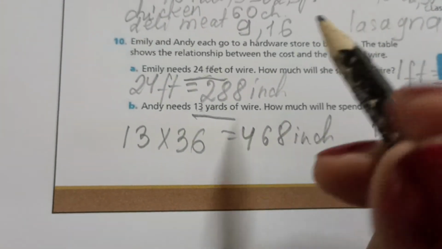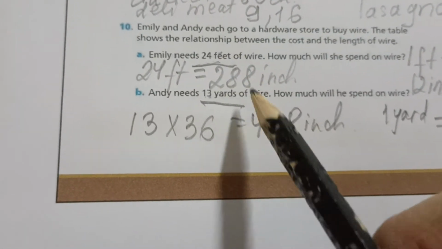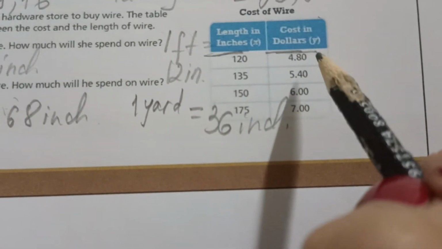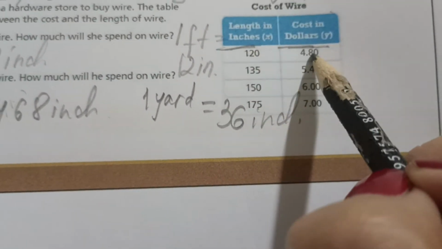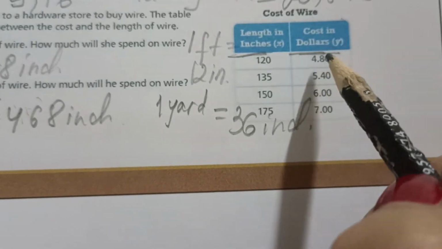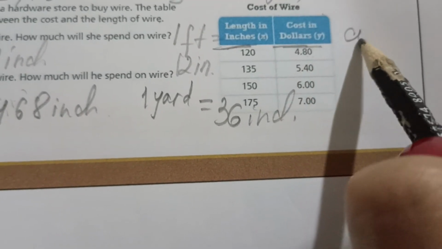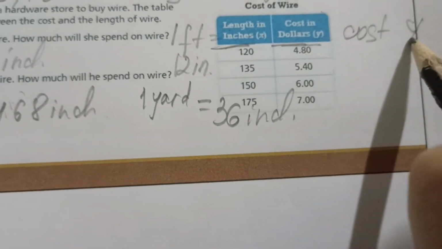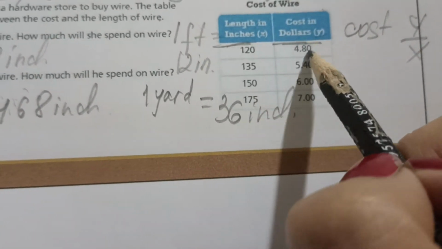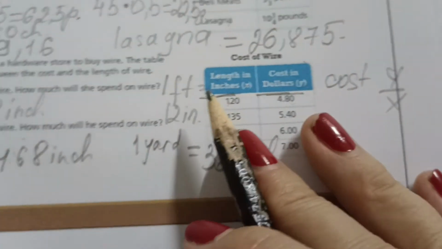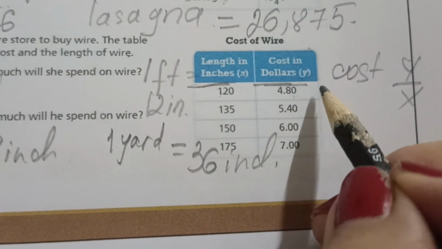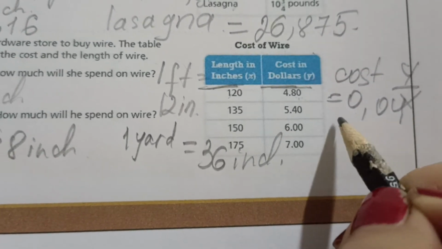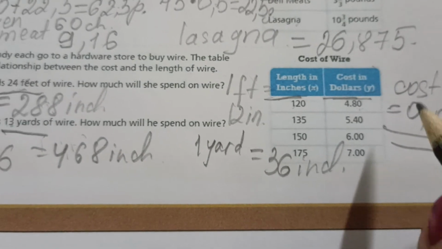Now, when you know how much he wants to buy in inches, now you can find the constant of proportionality here. Again, when you are dividing, it's still cost, because you see here it's written for you y. You are dividing y by x, so you are dividing dollars by length. Okay, and when you divide, you will get everywhere that number 0.04. Okay, so this is the constant of proportionality.